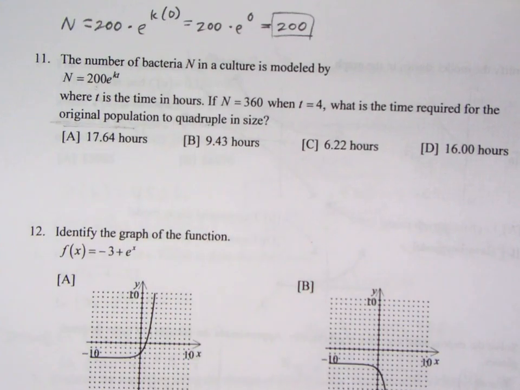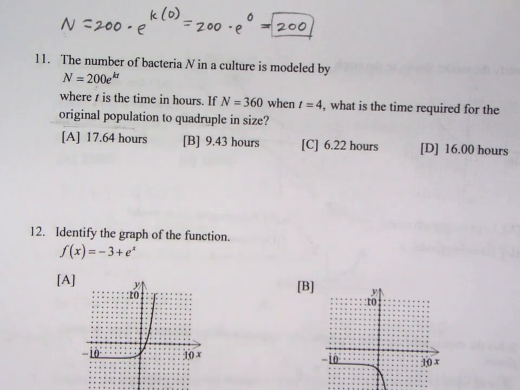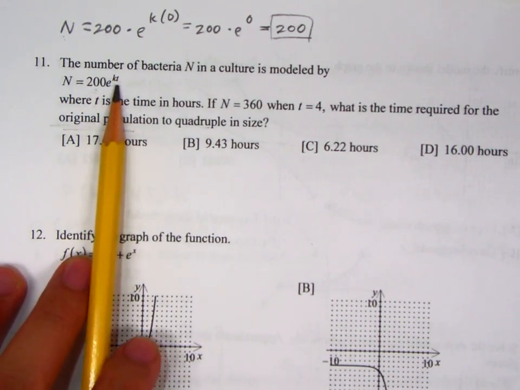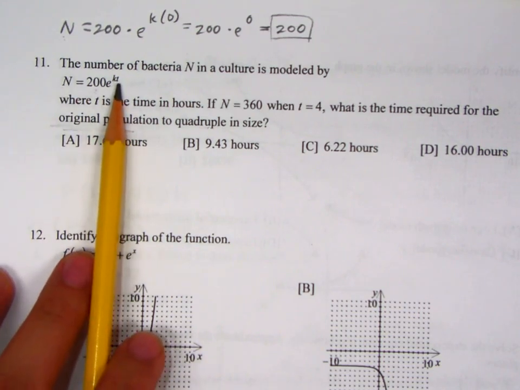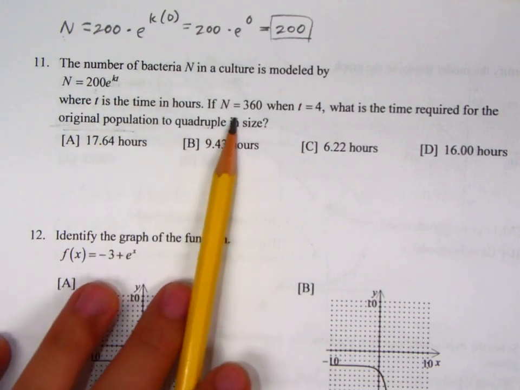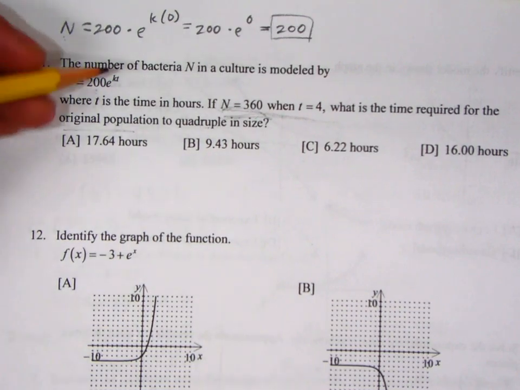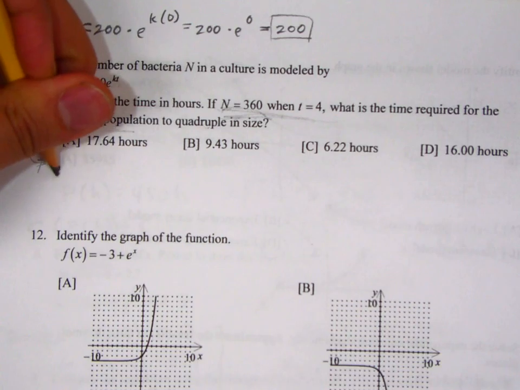We want it to quadruple in size. So our goal is to figure out what t is when N is 800. The problem we have right now is we don't know what k is. Eventually we want to find t when N is 800, but we can use the information right here to figure out what k is first. If N is 360, then t is 4. So let's plug it in here.